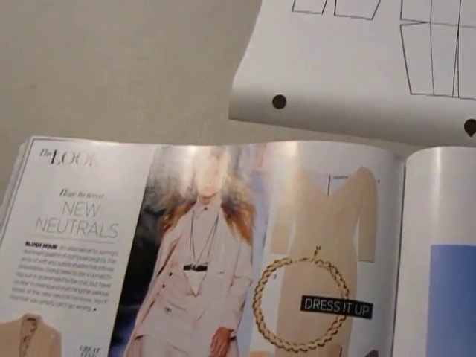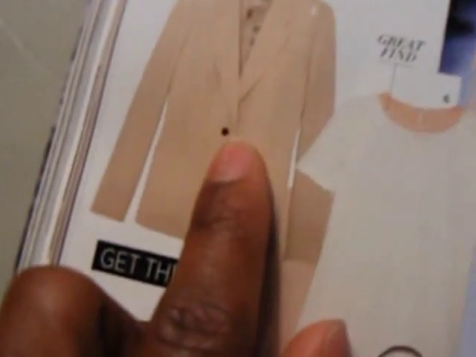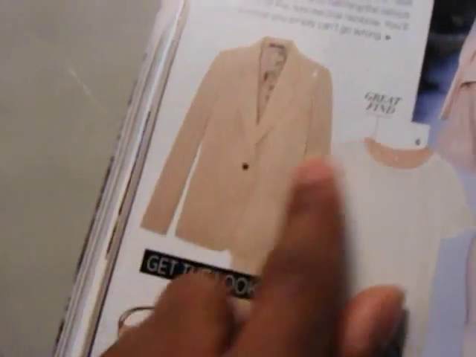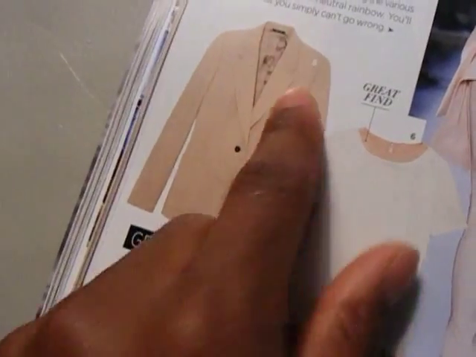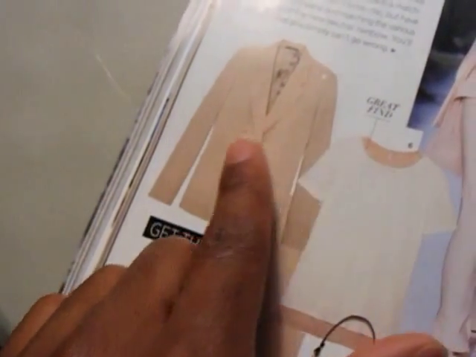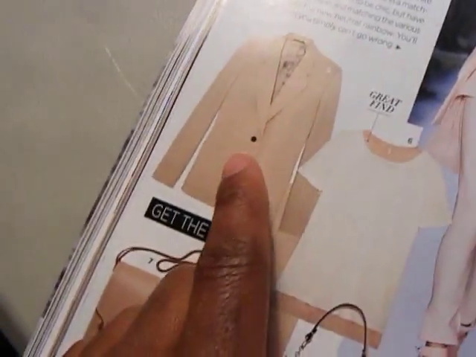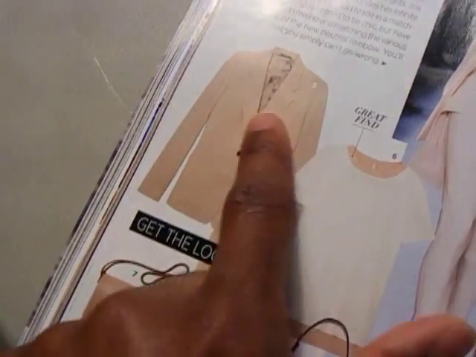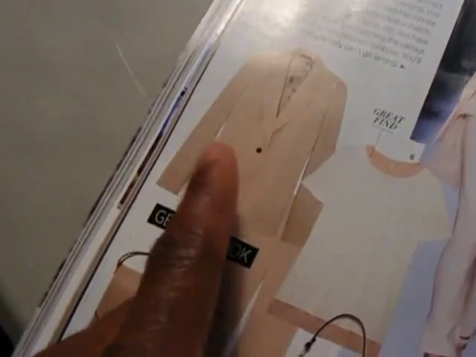And all you have to do is find out how to do a buttonhole and a button and now the garment's closed. I mean, he doesn't have a zipper. You know, zippers, I will admit, zippers are harder to put on a garment than a button in a buttonhole, if you compare the two.